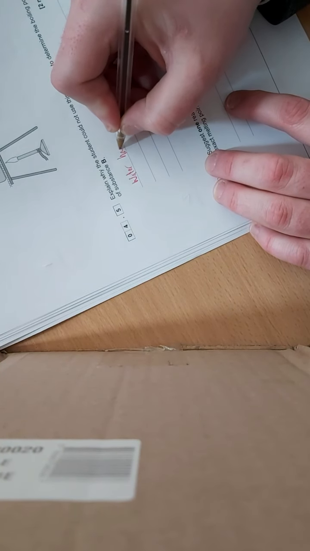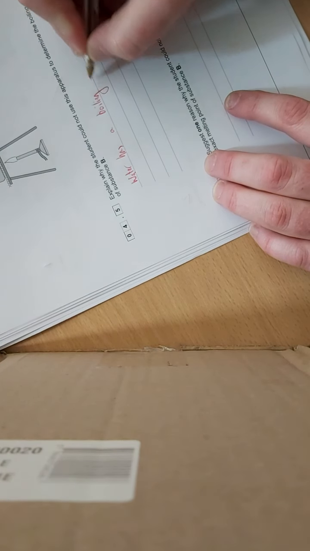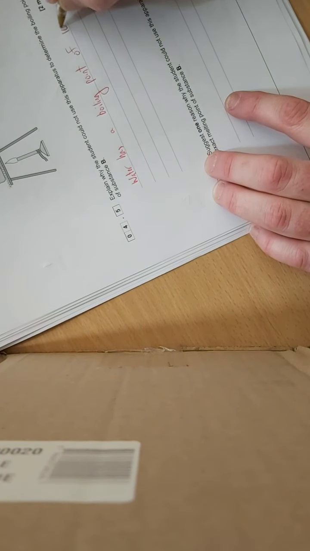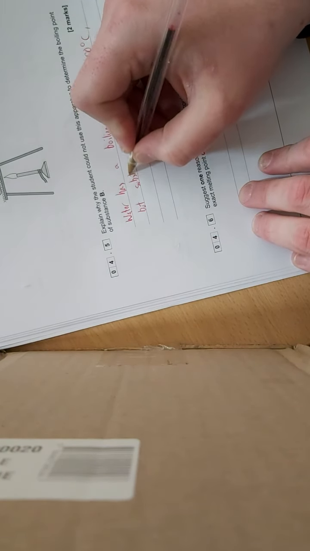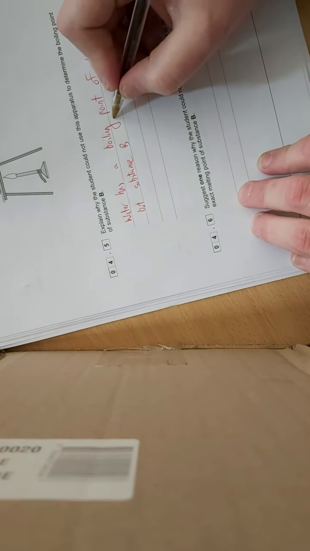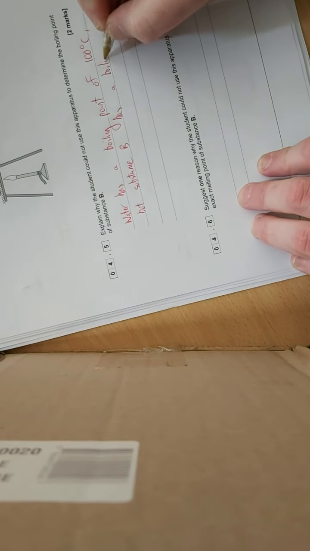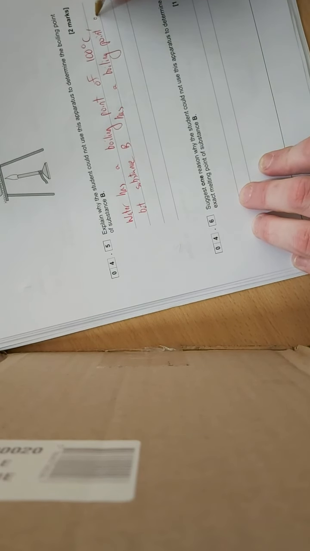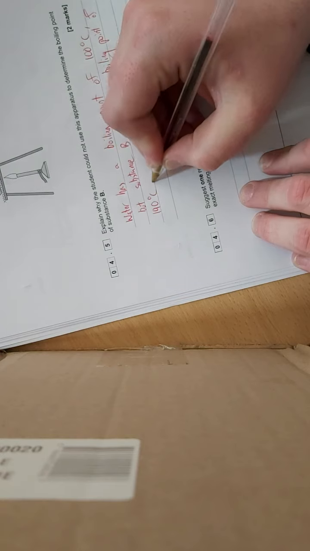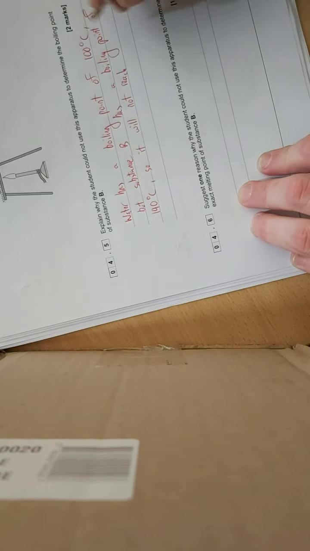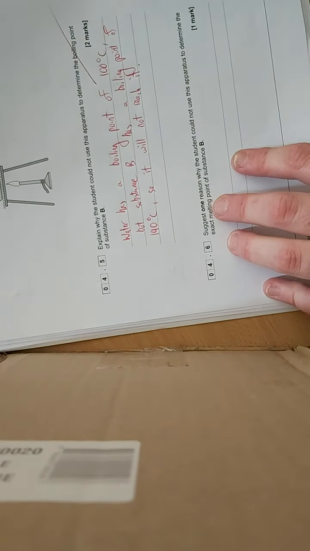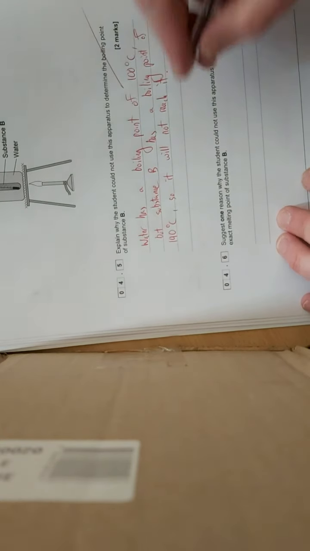water has a boiling point of 100 degrees Celsius, but substance B has a boiling point of 190, so it will not reach it, and therefore it will not boil. So the first mark there is talking about the boiling point of water, and the second mark is obviously saying that because that is the boiling point, we're never going to get our substance B hot enough.